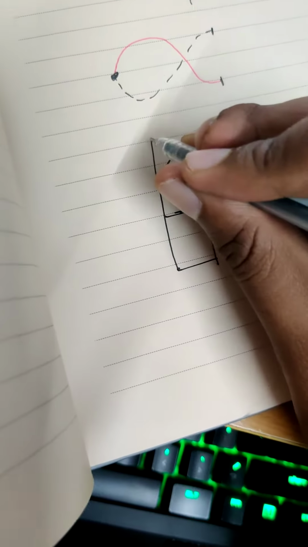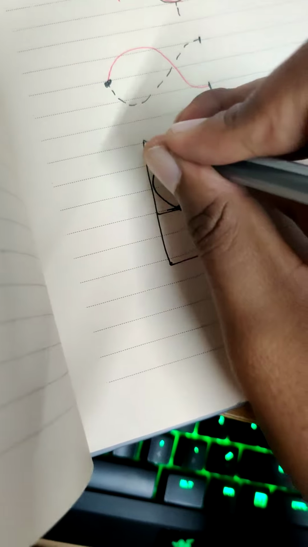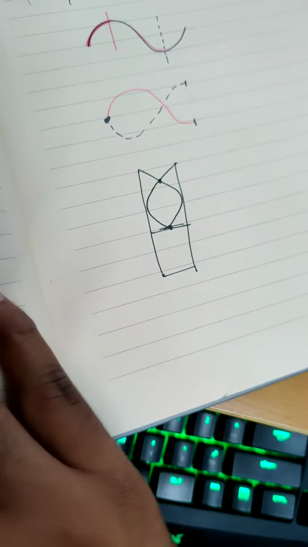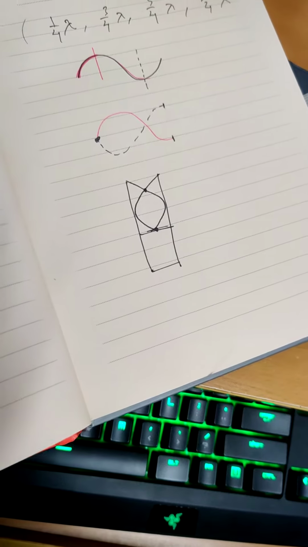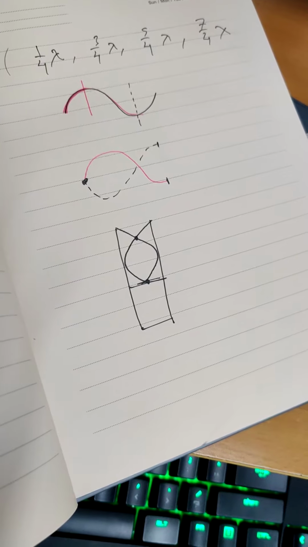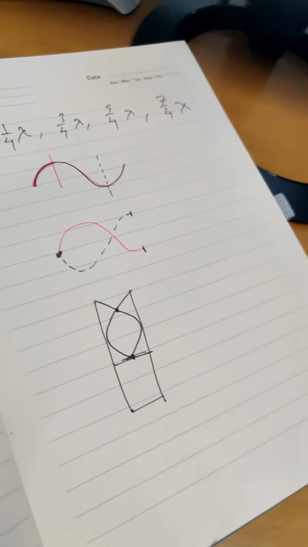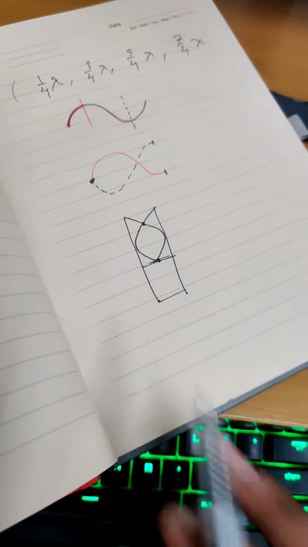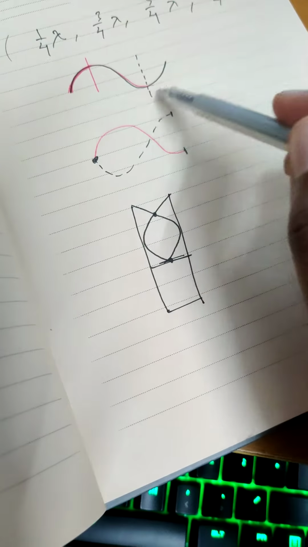Here a node, here a node, and here this open end is the anti-node, all right? And then 5/4, 7/4, depending on what the wavelength is, right? This is how we draw the wave pattern.